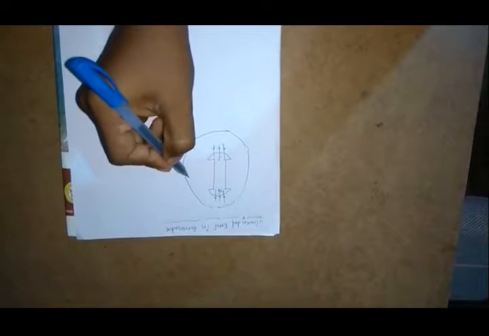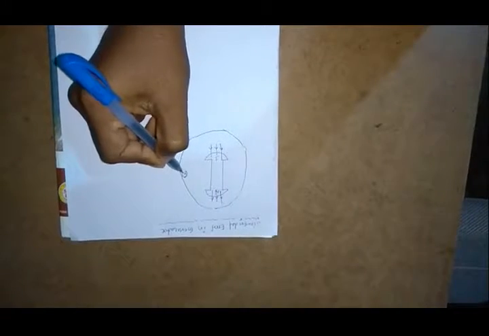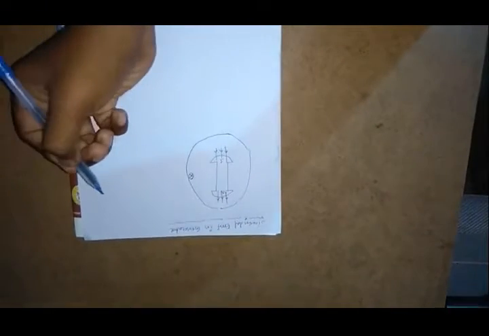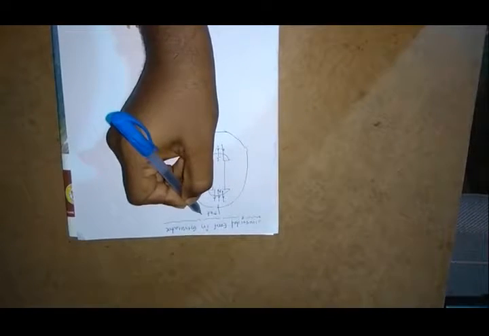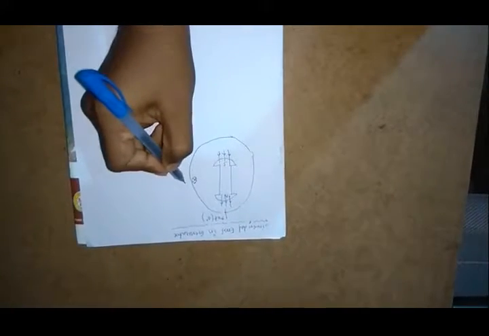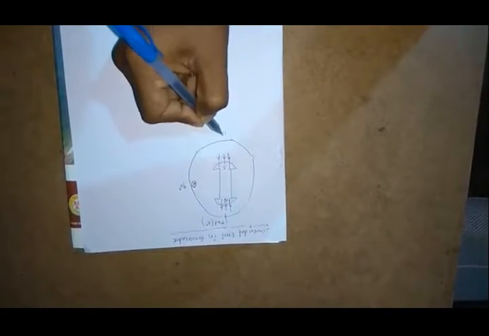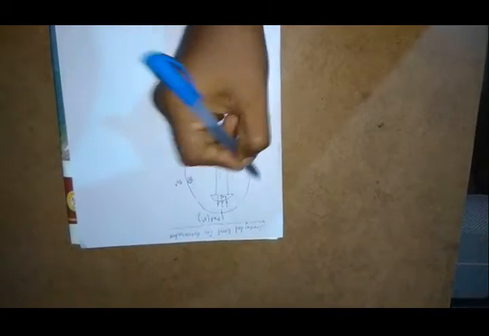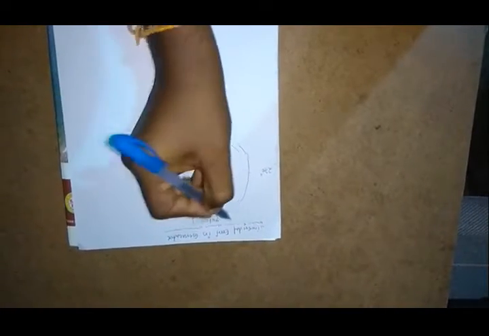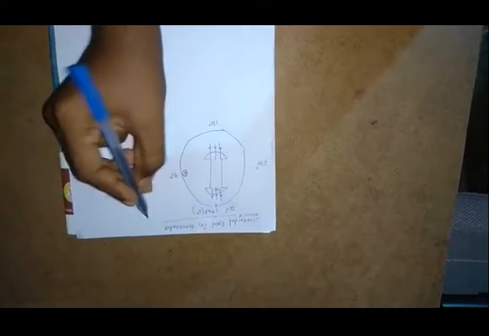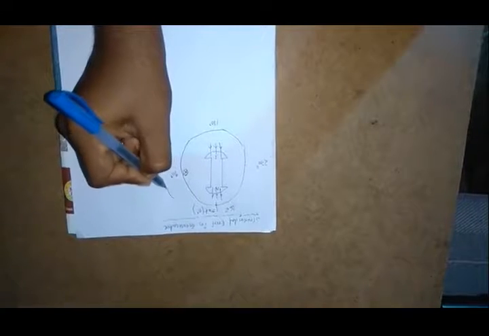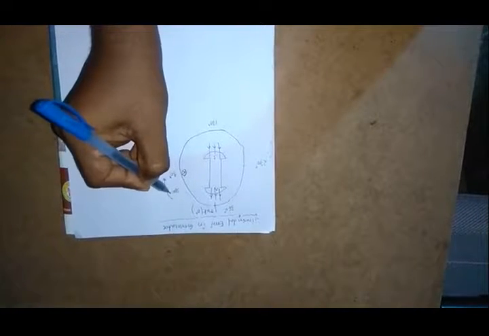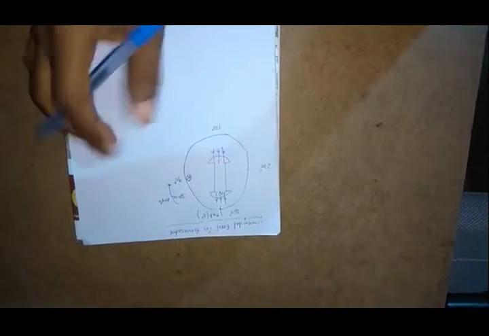Now let us consider a conductor placed here. This was the conductor, and let us select a reference point. This was the reference point. Let us say it is at 0 degrees. It was 90 degrees, it was 180 degrees, 270 degrees, and again 360 degrees. This is nothing but space angle.